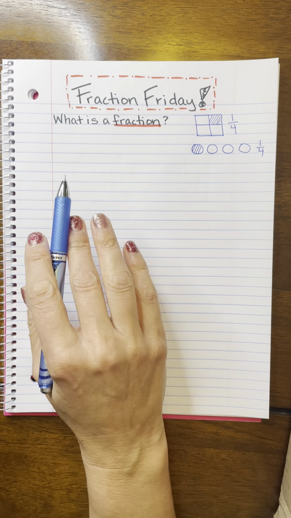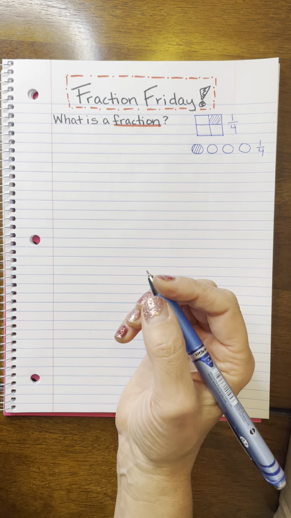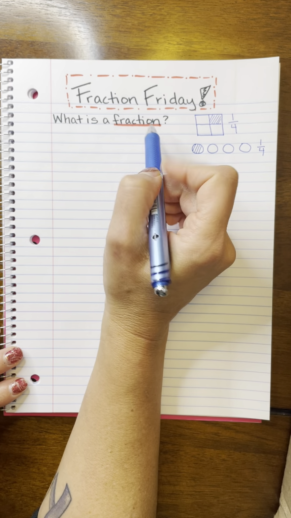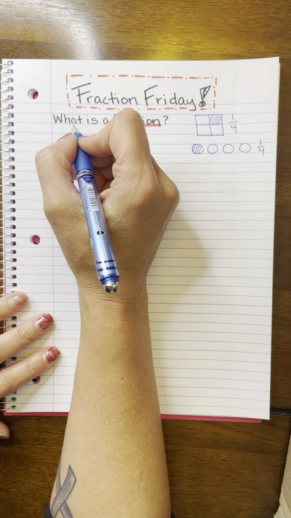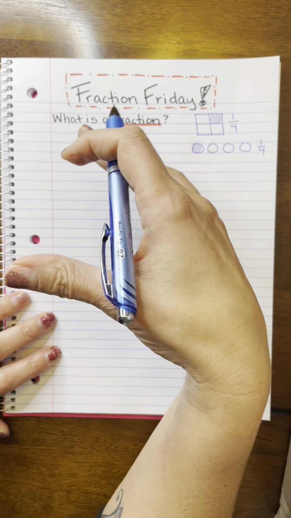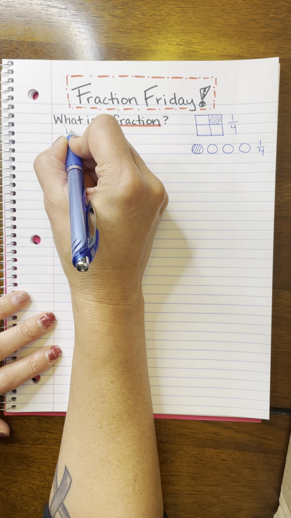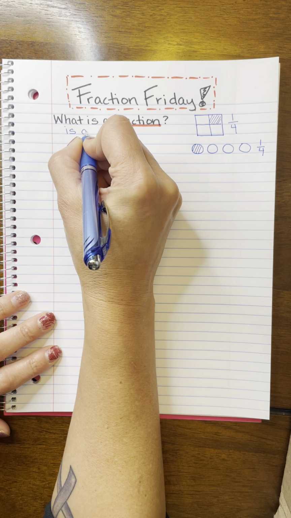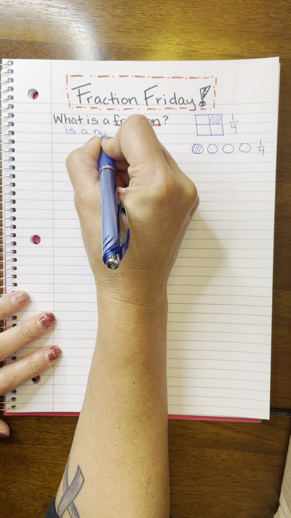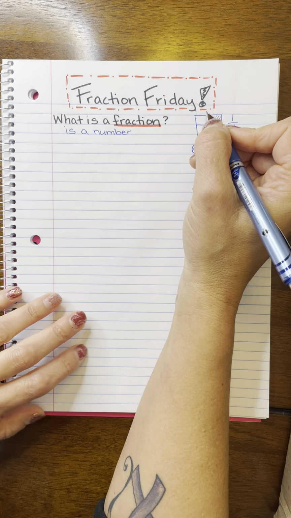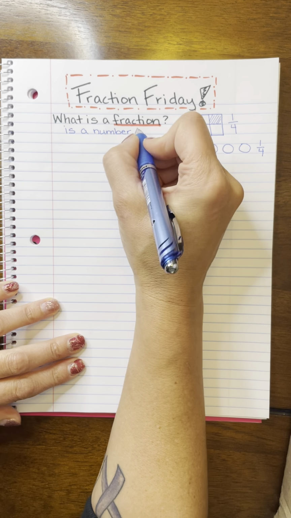Okay, a fraction, let's give you the real definition. So a fraction is a number, but it is a number that expresses equal parts of a whole object or a set of objects. Sorry, I can't talk while I write because I will spell something wrong.